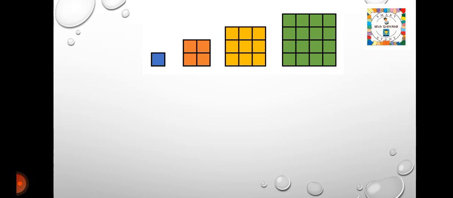Now over here you can see different cubes. There is one square in the blue cube. Now there are 4 squares in the orange cube. There are 9 squares in the yellow cube and 16 squares in the green cube. So the first cube is having only one small square, so we will say 1 times 1 is 1. But for the orange one, we have 4 small squares which make a big orange square.